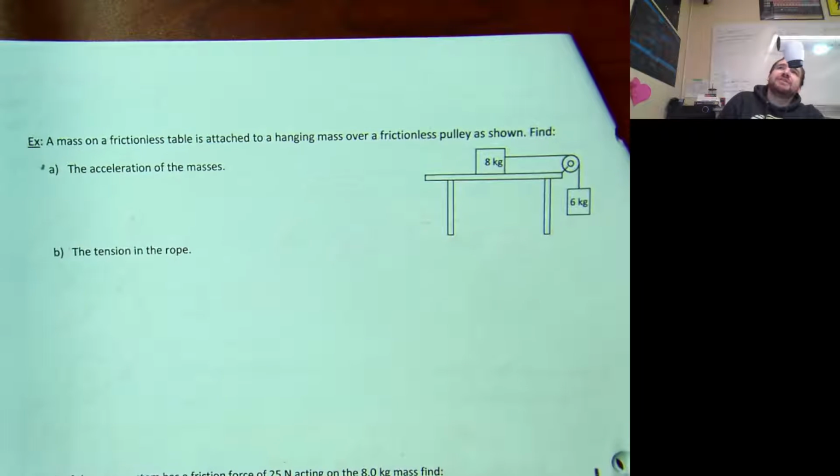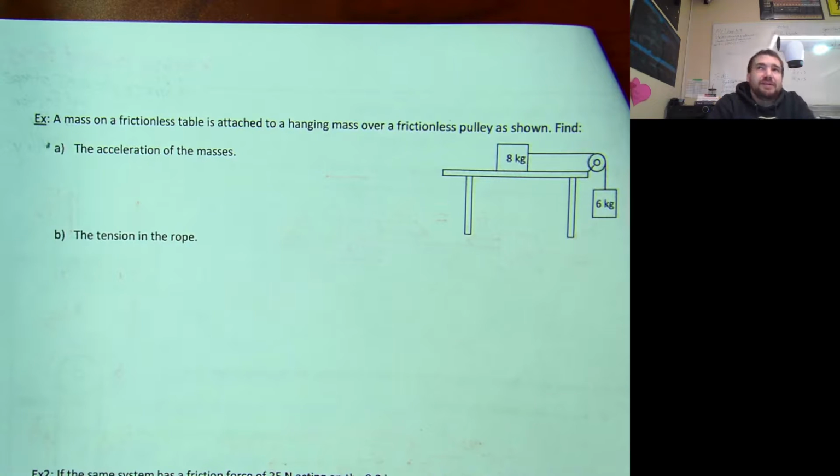Now, what does your intuition tell you is going to happen in this situation? Well, assuming those two blocks start stationary, like there's no given acceleration to them, I think they might not move.